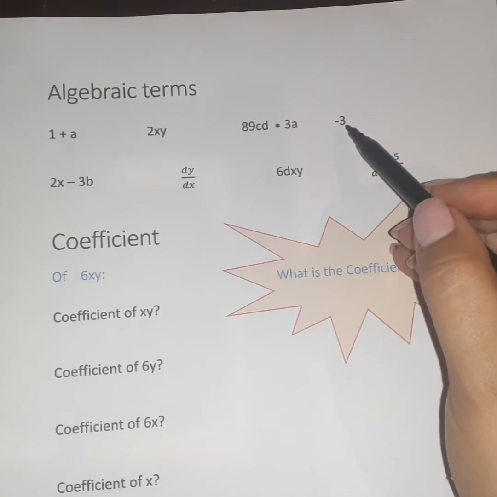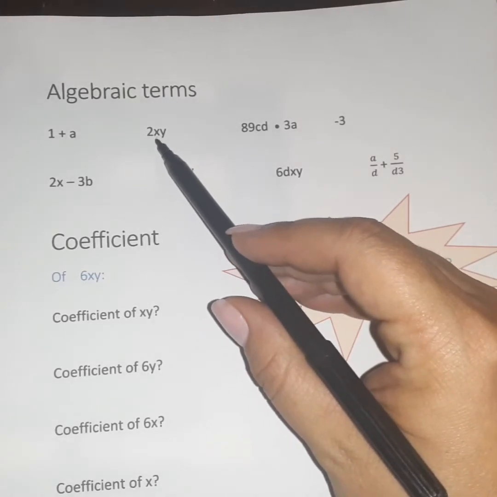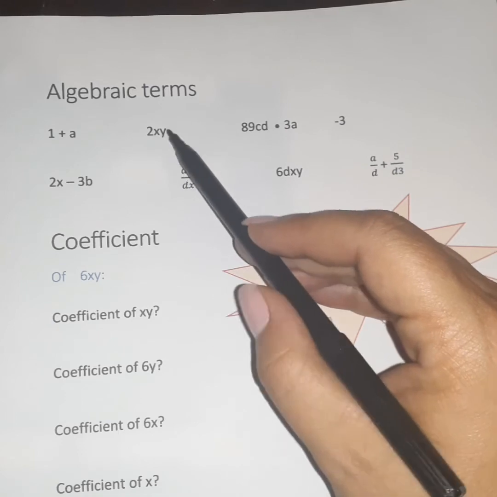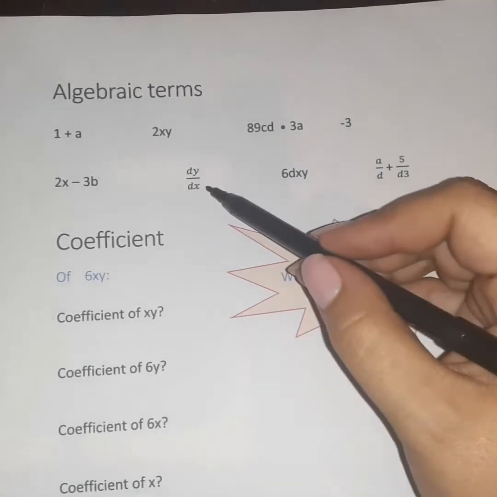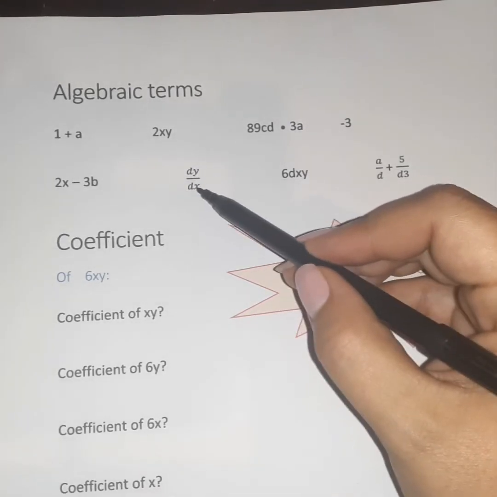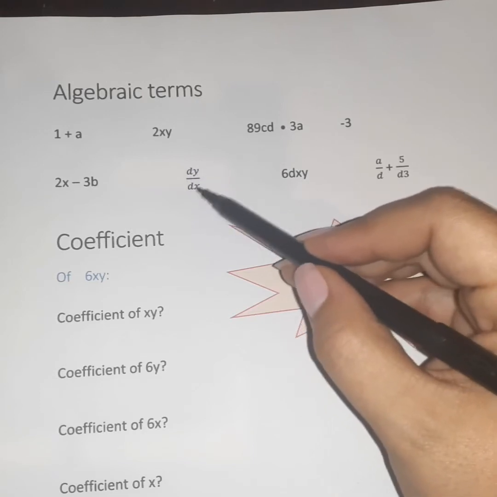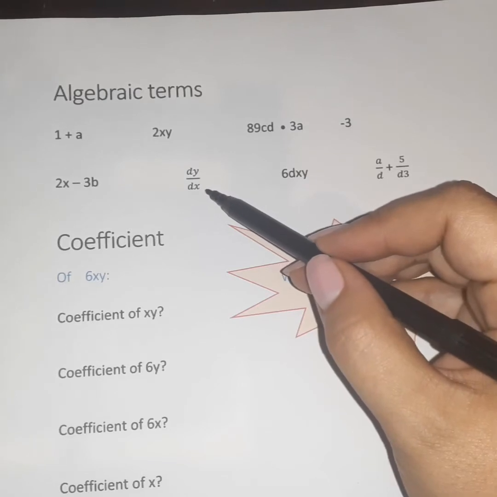Or it can be the product of numbers or letters. For example, 2 times x times y. This is the product of 2, x and y, so this will be one term. Or it can be the quotient of letters. So this is a combination of product and quotient: d times y over d times x. This will be considered as one term.